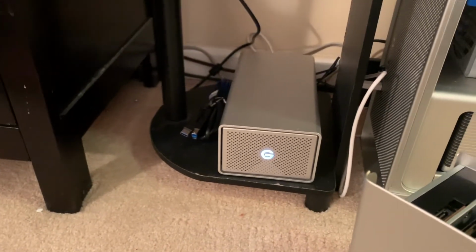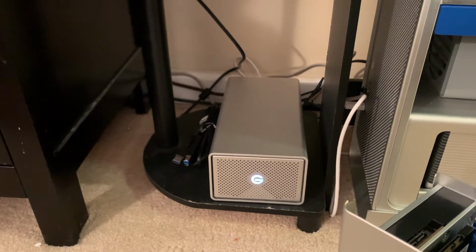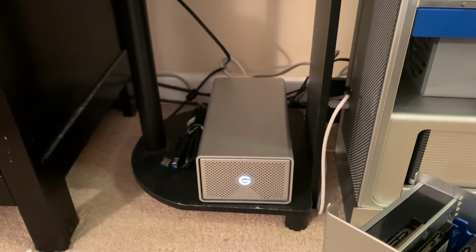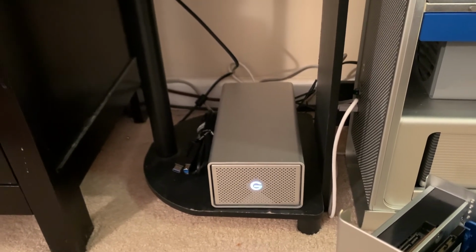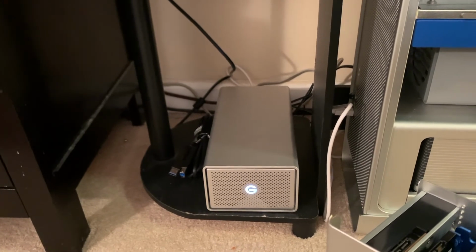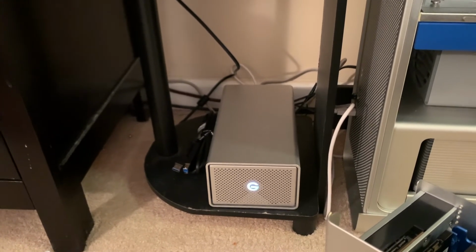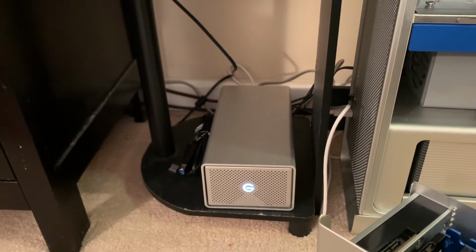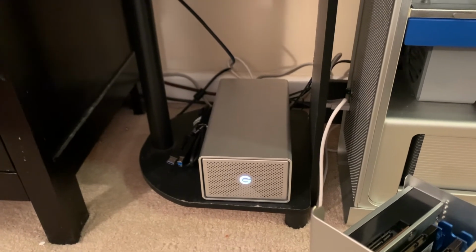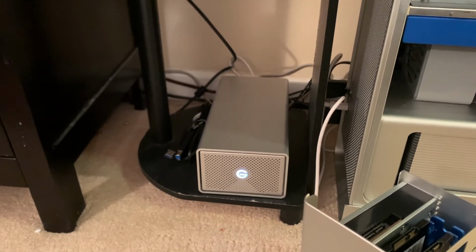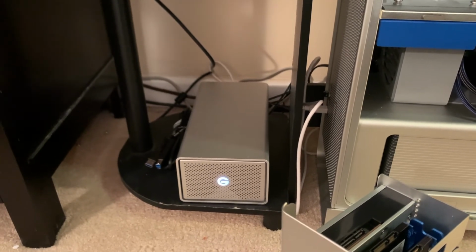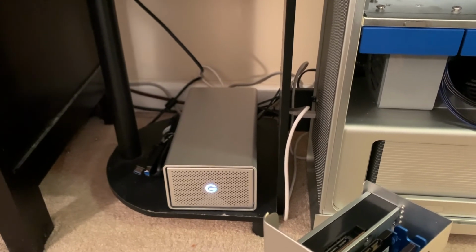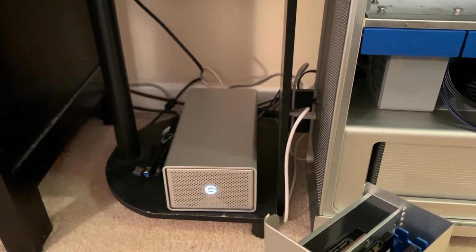I picked up on eBay, threw an offer out on it. I thought it was a pretty low price, but the seller accepted it. So I've got an old Western Digital G-Raid. There's currently two terabyte hard drives in there, combined in a RAID array. Right now it's plugged into FireWire, because why not? It actually does connect via USB 3, which would be noticeably faster. I suspect I'll do that.